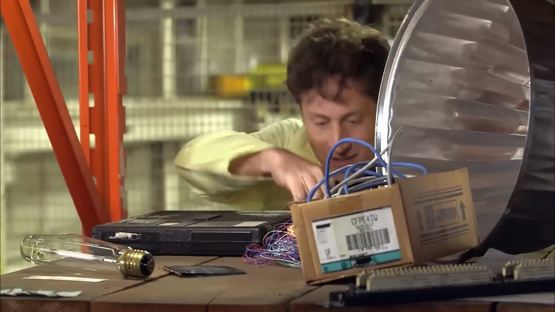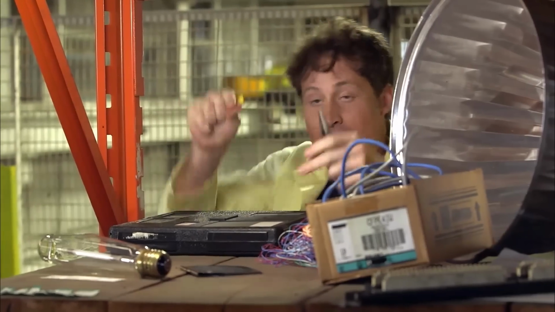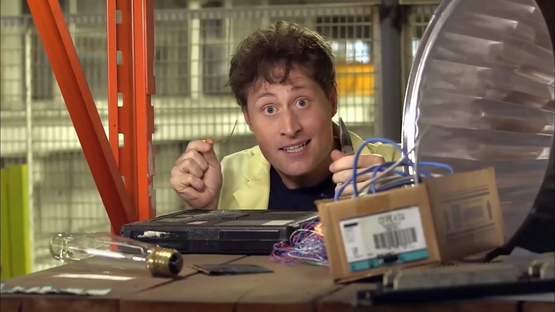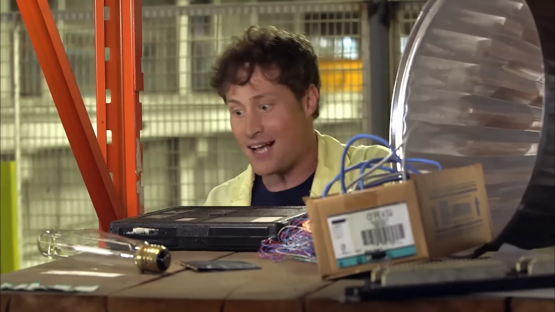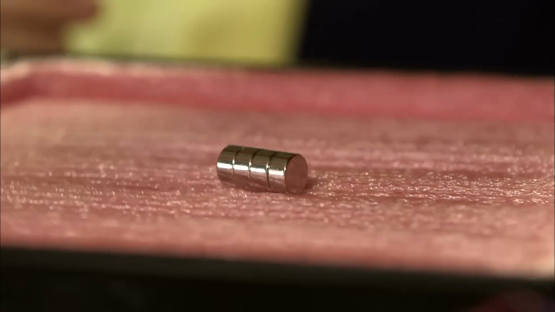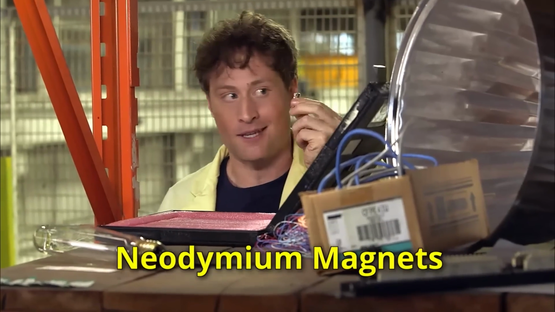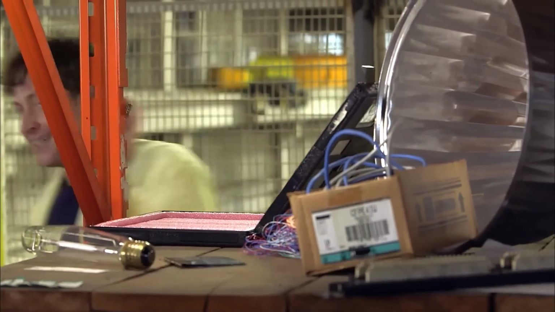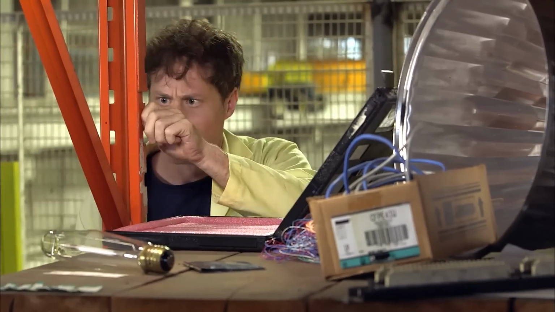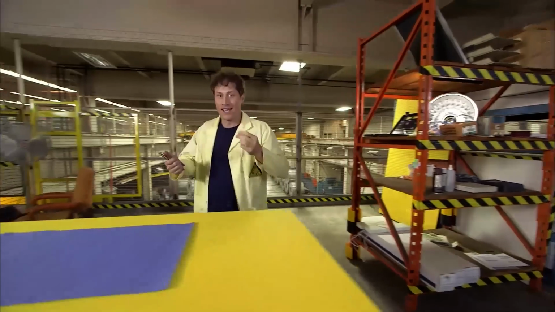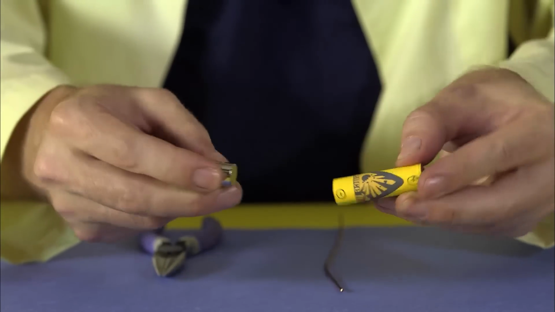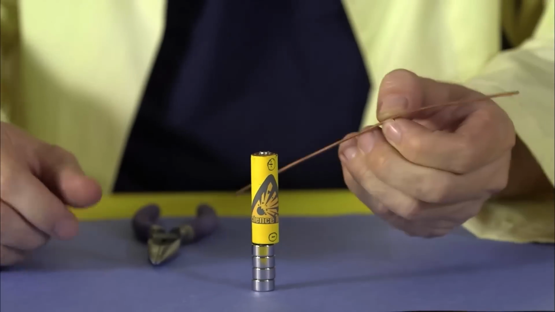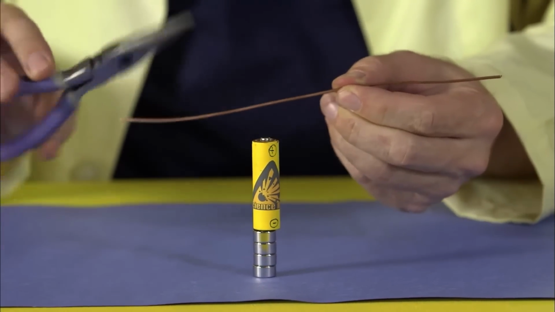All right, pliers, battery, copper wire. Now, if you've already done the electromagnet experiment, here's another experiment that uses all the same materials plus these. Ha! Neodymium magnets, some of the strongest magnets you can get. So, here's what you need. A battery, some neodymium magnets the same diameter as your battery, copper wire, and some pliers. So here's what you do.